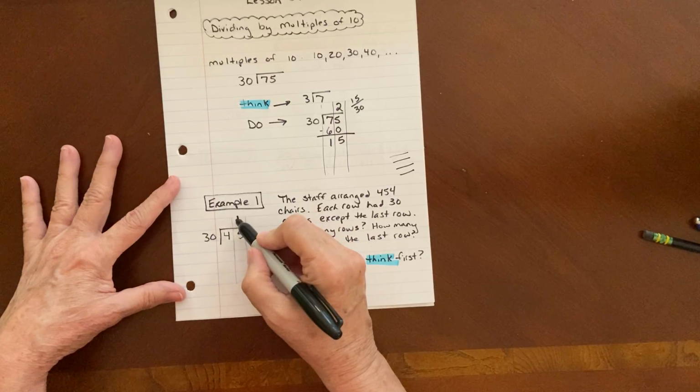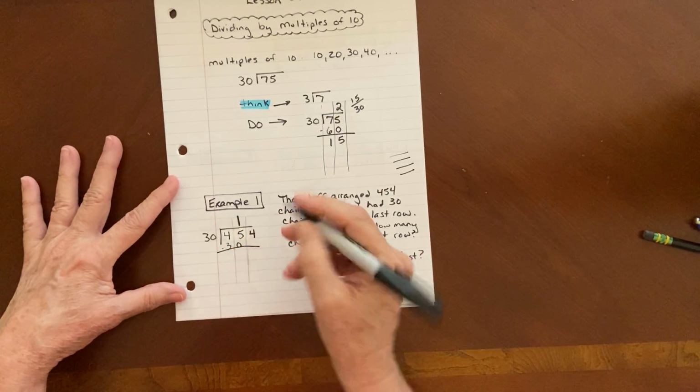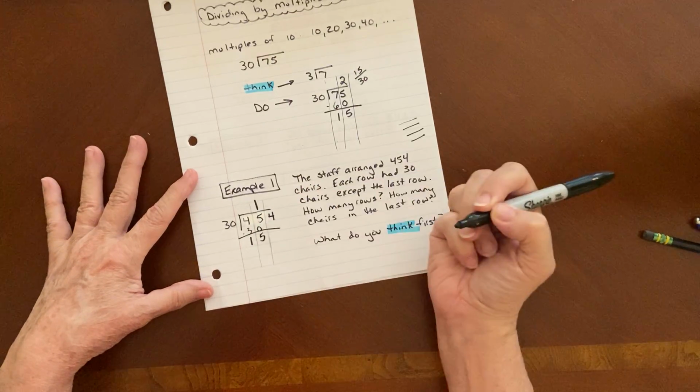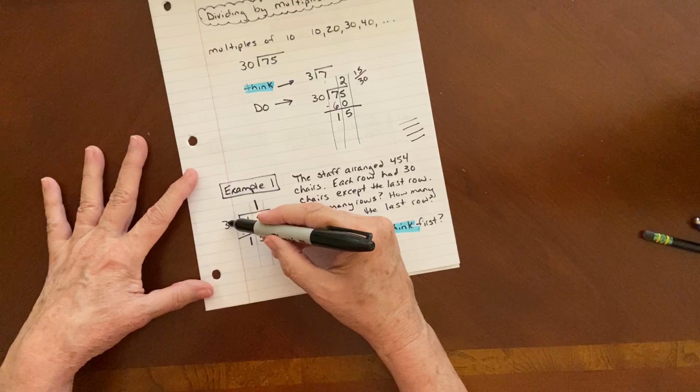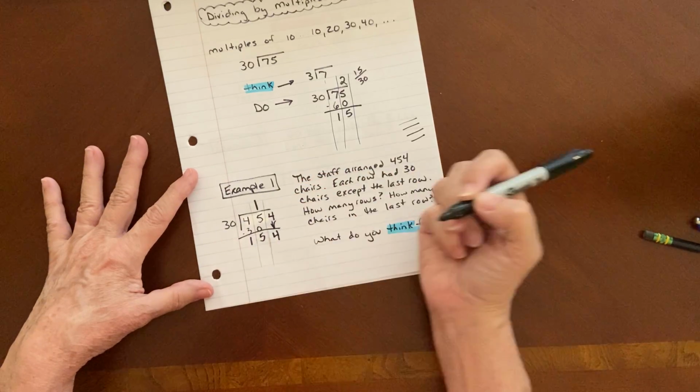Okay, so I've divided. I'm going to multiply. 1 times 30 is 30. Oops, got a little carried away. Okay. So 15, I check. Is 15 less than 30? Yes. So now I'm going to bring down. I have one to bring down this time.